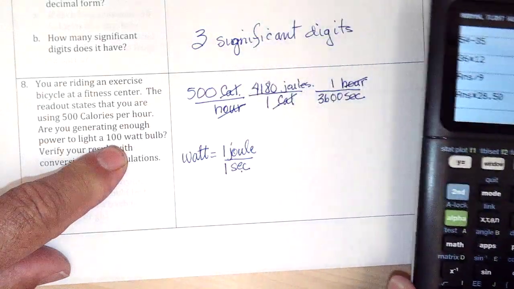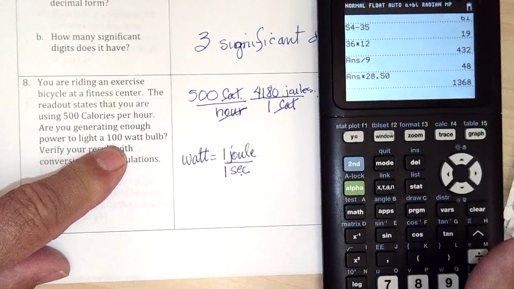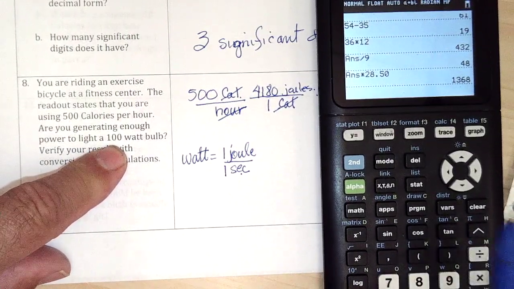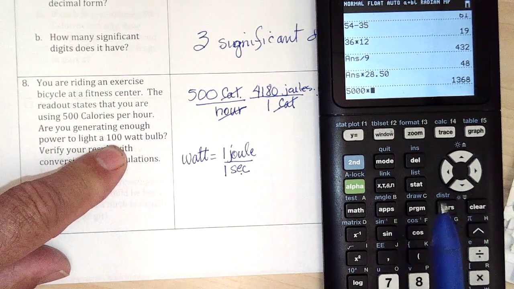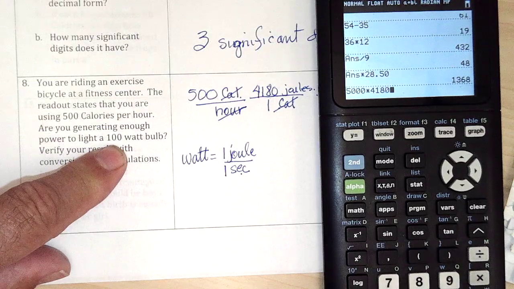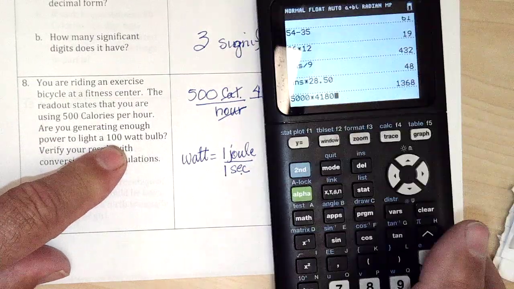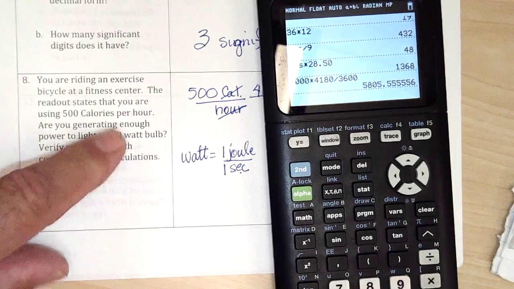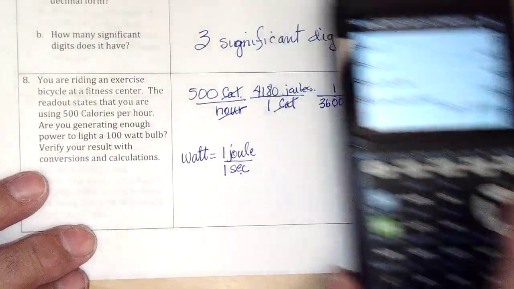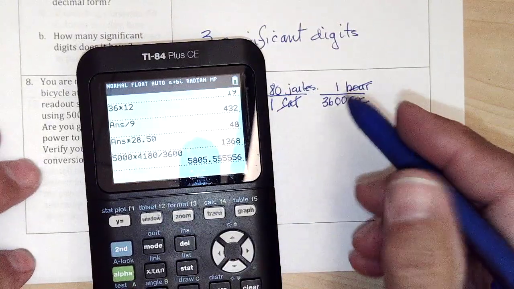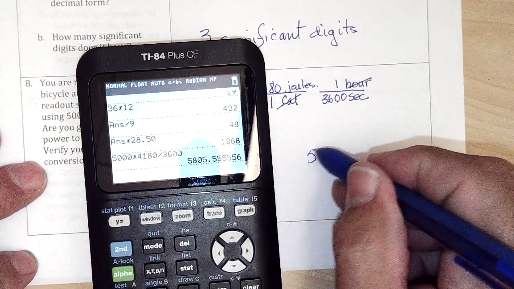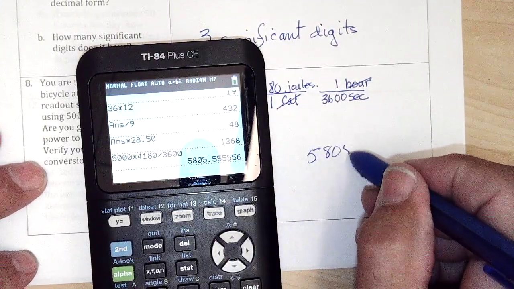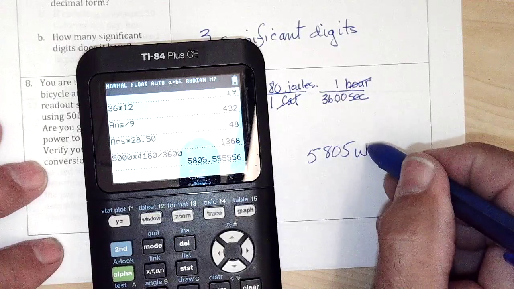So, can you see that? Yes. So I've got to go 500 times 4180 divided by 3,600. And that is, if you could do that much, approximately 580 watts.